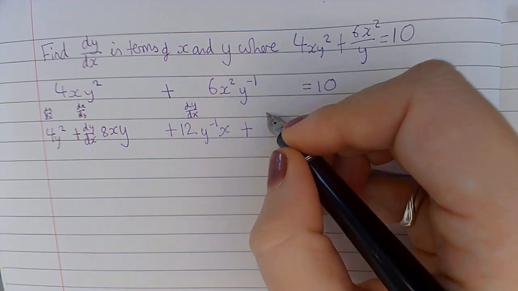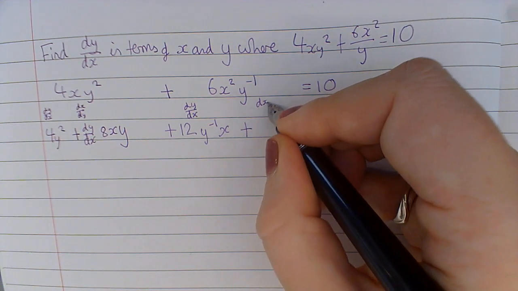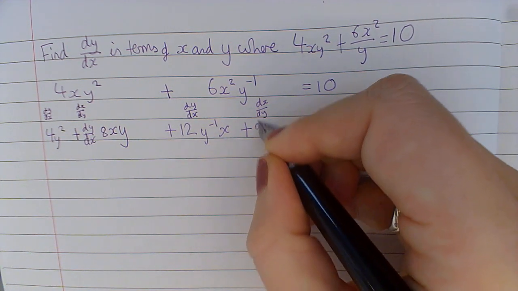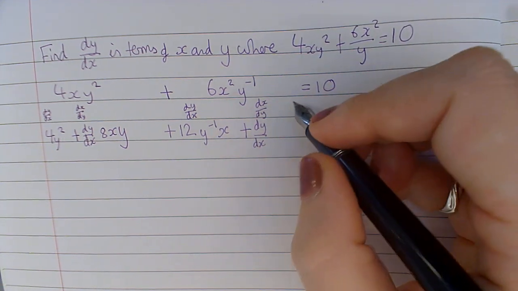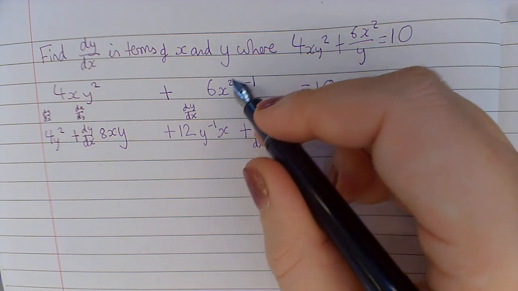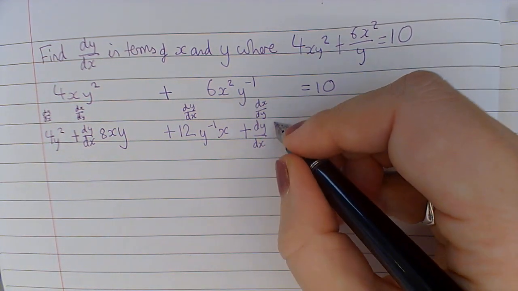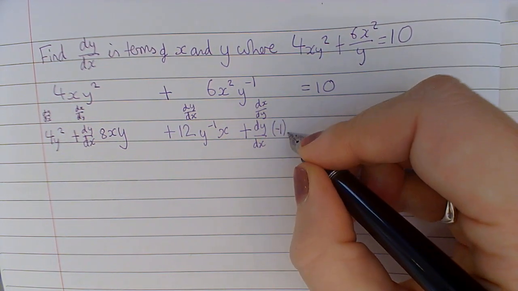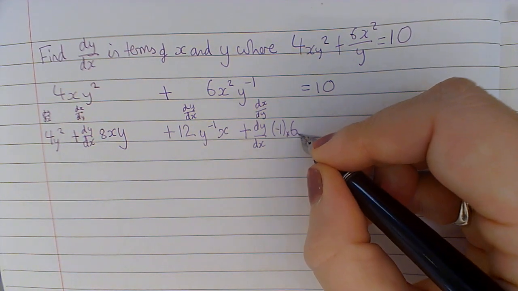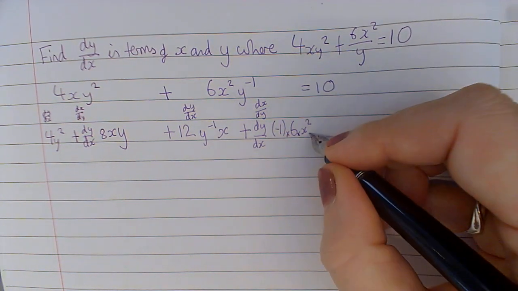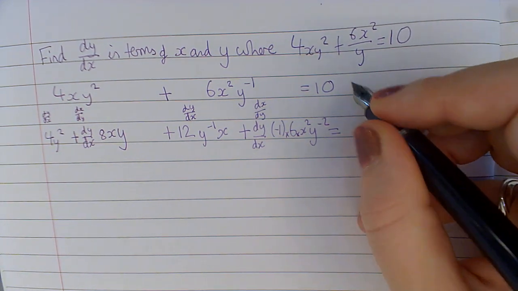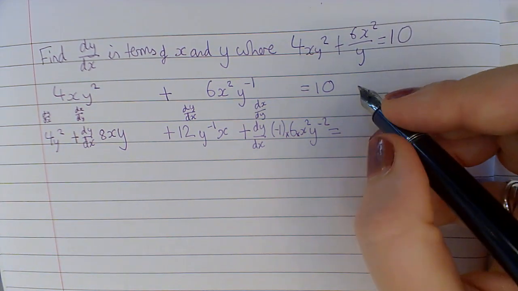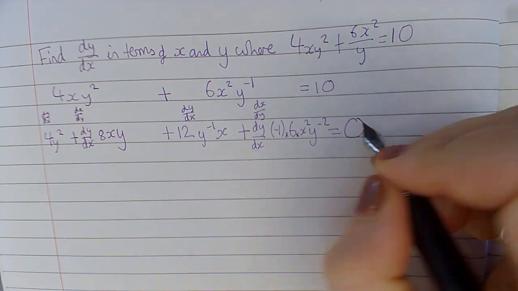Then I'm going to differentiate with respect to y, which of course means multiplying by dy by dx because otherwise it doesn't cancel out. So multiplied down by the power, so I've got a negative 1, I've got my 6, I've got my x squared, and then reduce the power by 1, y to the minus 2, and then when I differentiate 10, because there's that implicit x to the power 0, that becomes 0.